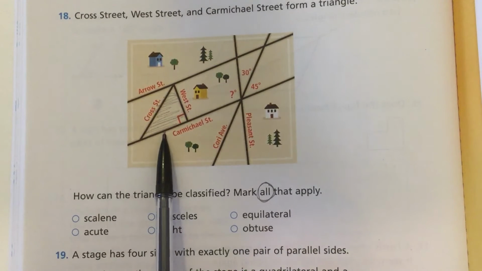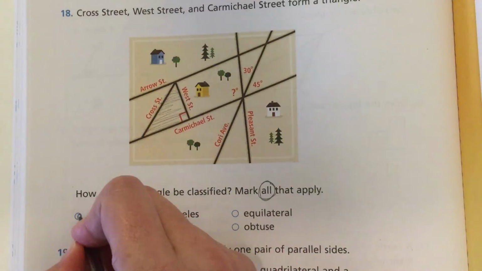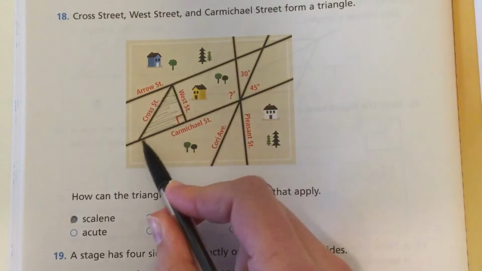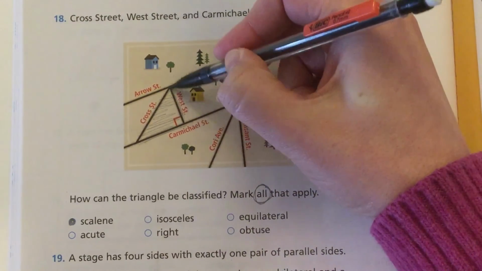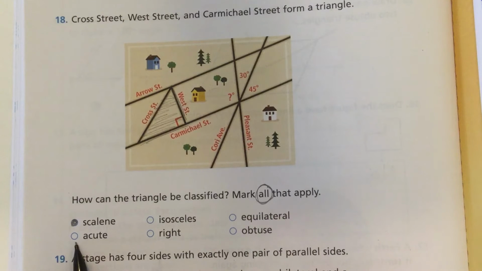Is this triangle a scalene triangle? Remember, scalene means that all of the sides are different lengths. Yes, they are all different lengths. I have my long side here. Here's my medium side, and then this side over here is a bit shorter, so it is a scalene triangle.